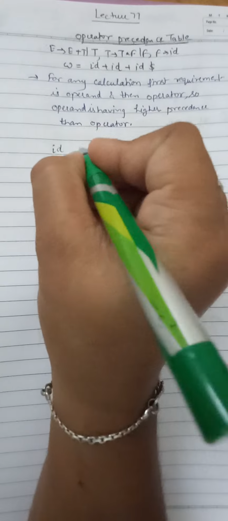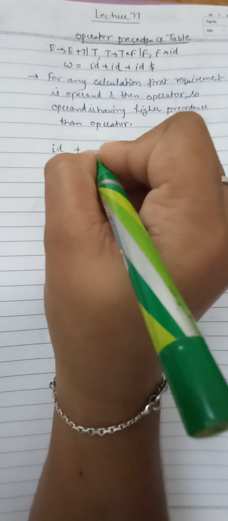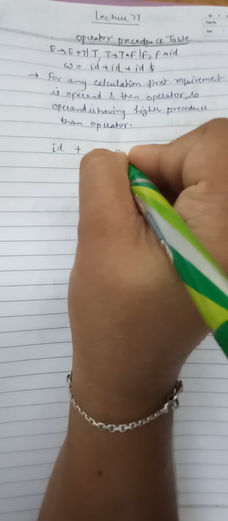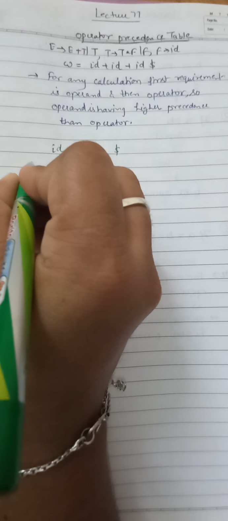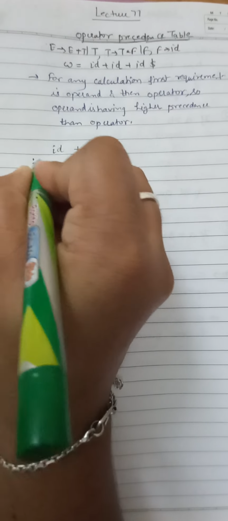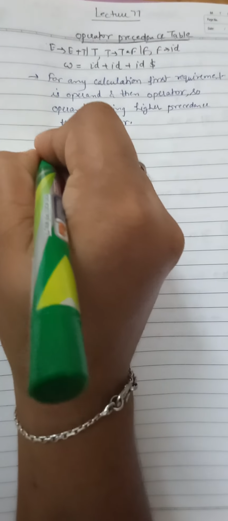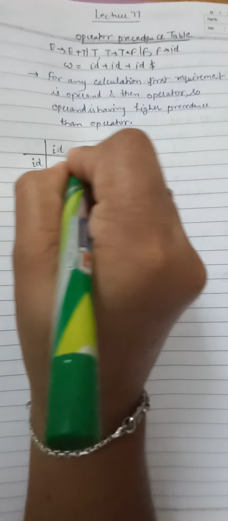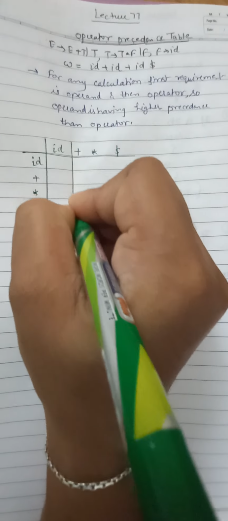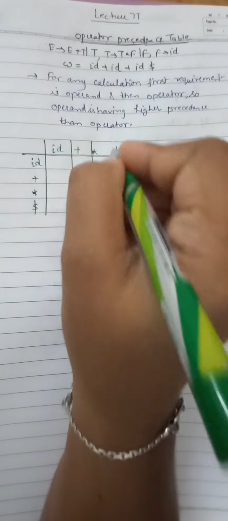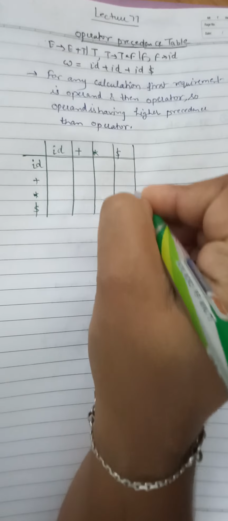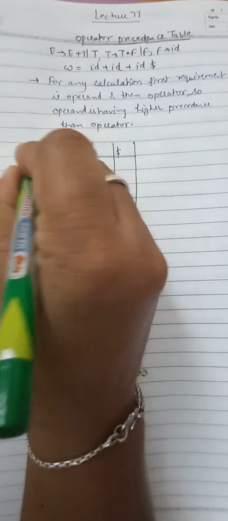id, plus, multiplication and dollar symbol. In a similar way we will write here also id, plus, multiplication and dollar. Like this we make a table.